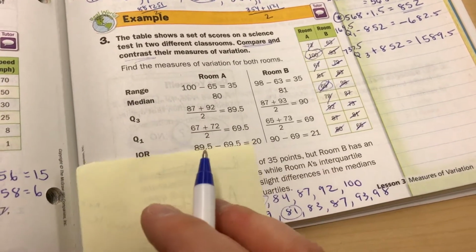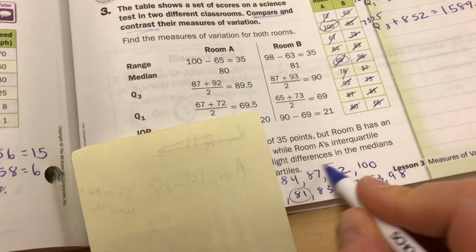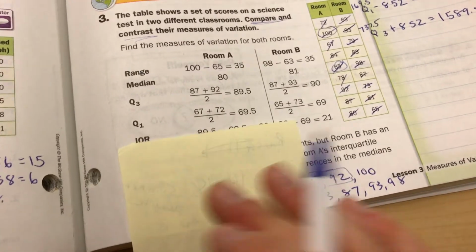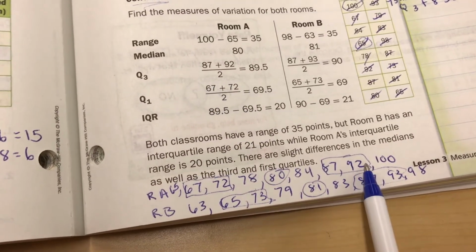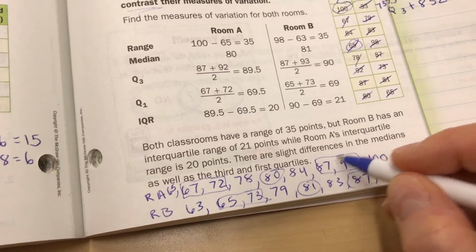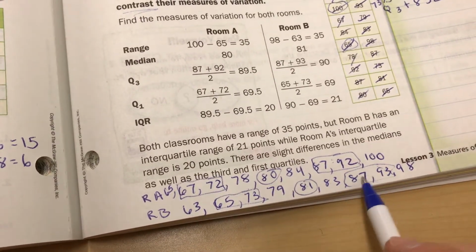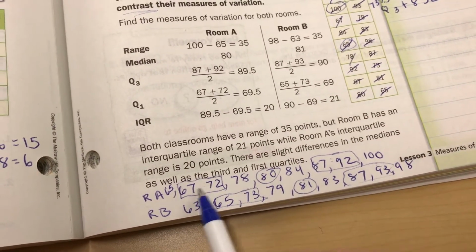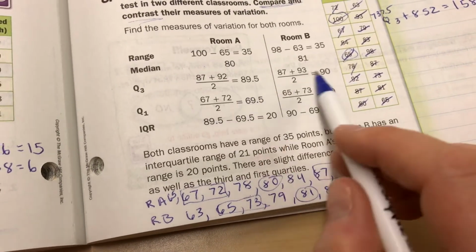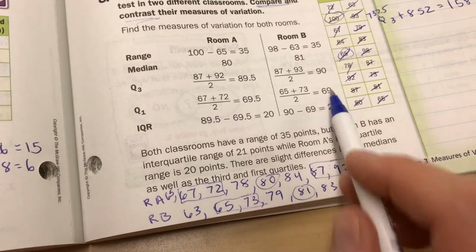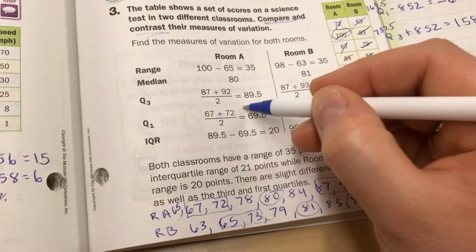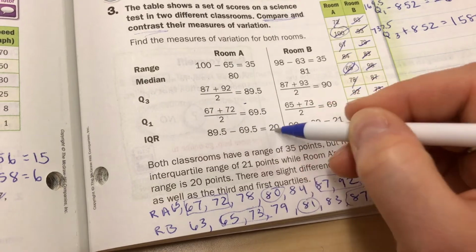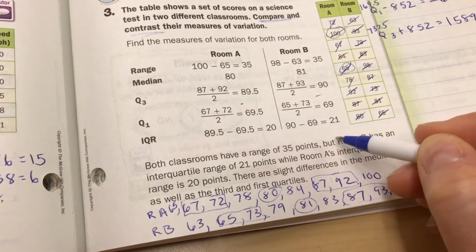On this side, there are 4 pieces of data, so it's between these, and here between these. So when you see what they did up here, 87 plus 92 divided by 2, that gave this 89.5. Same here, adding, divide by 2, add, divide by 2, add, divide by 2. So you got all your third and first quartiles. The interquartile range would be this minus this, and this minus this.